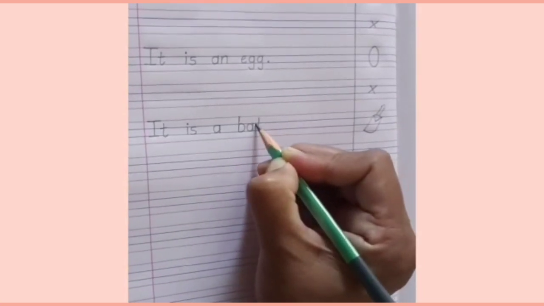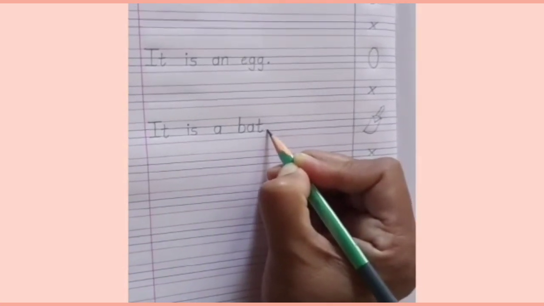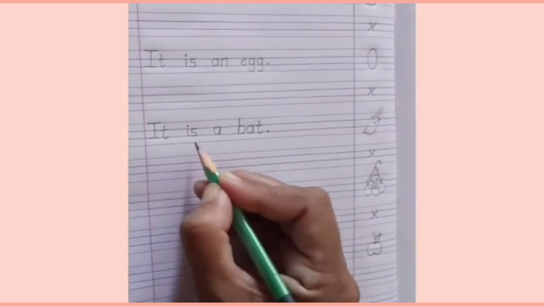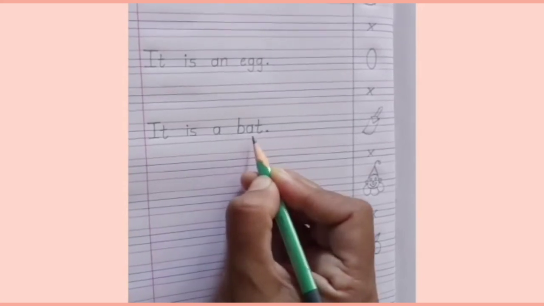Bat. Don't forget to put a full stop at the end of the sentence. Let's read. It is a bat.